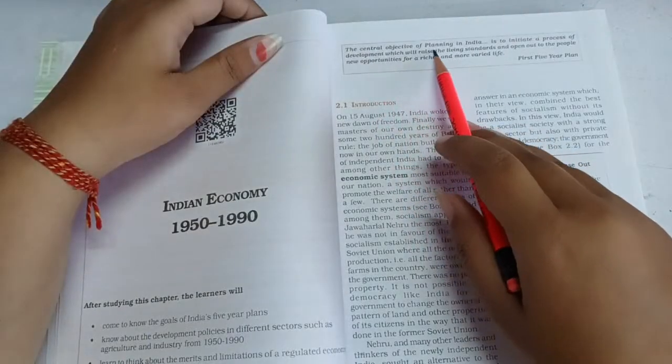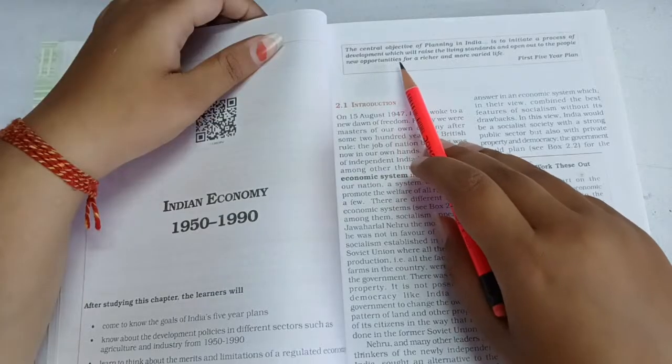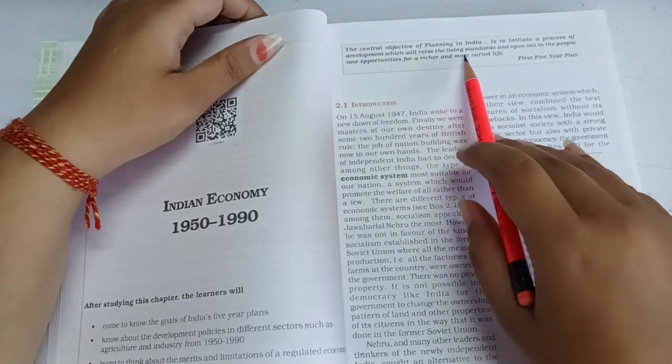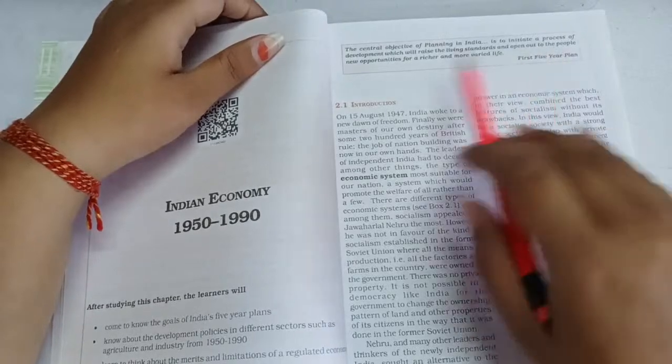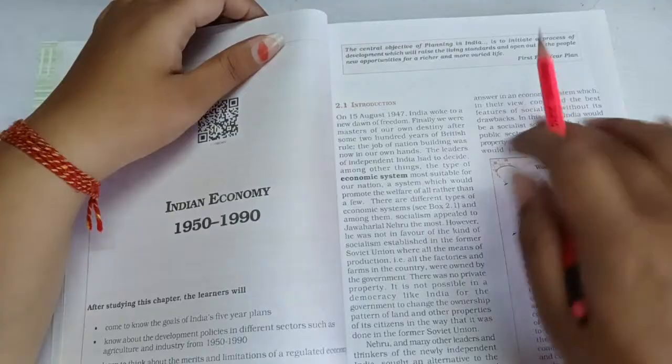The central objective of planning in India is to initiate a process of development which will raise the living standards and open out to the people new opportunities for a richer and more varied life. First Five Year Plan.